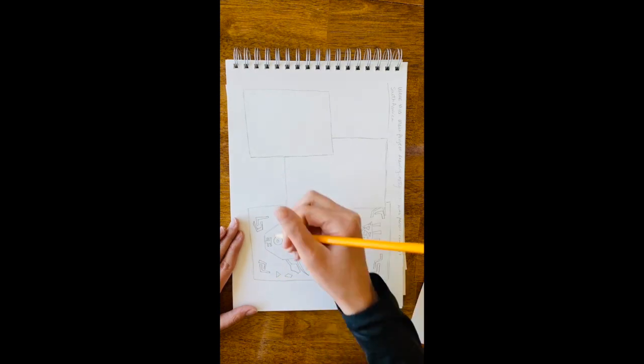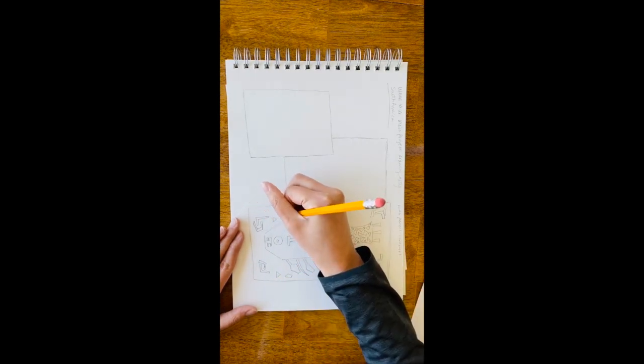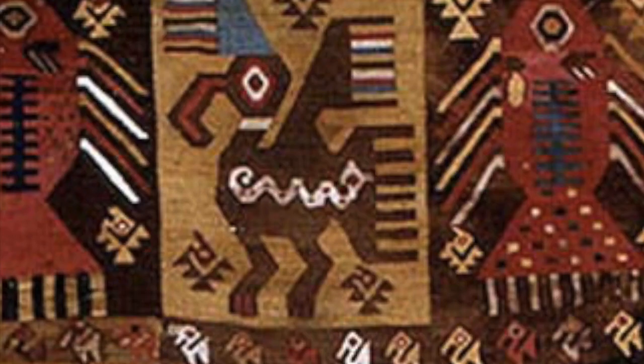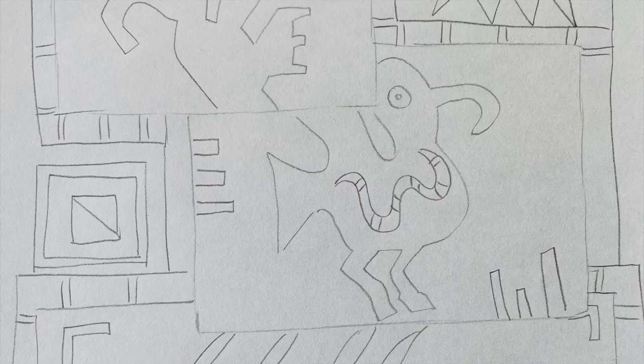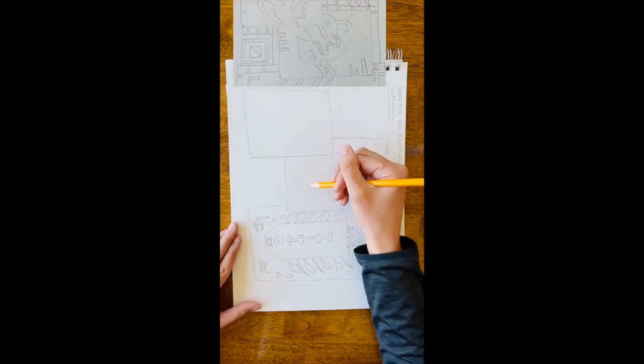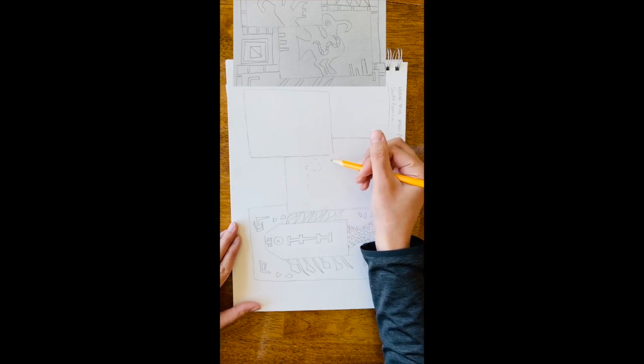Now in our middle square that we have here, I am going to draw out a bird. Now the bird here is a cross between almost like a pelican and a flamingo. So I am having some fun with the shapes, and it is turning out a little different than the textile, and that is okay. So it's going to turn into your own interpretation of a bird.